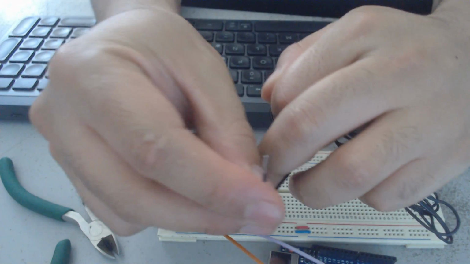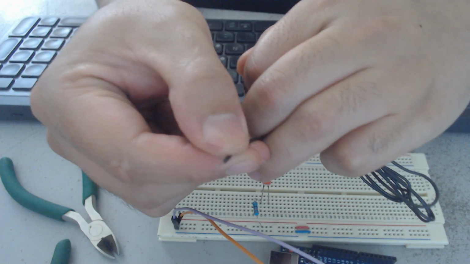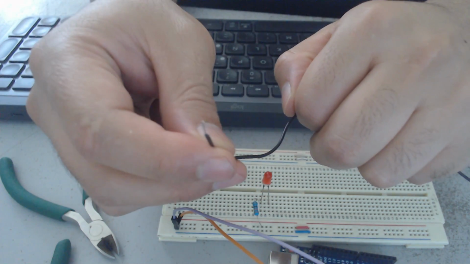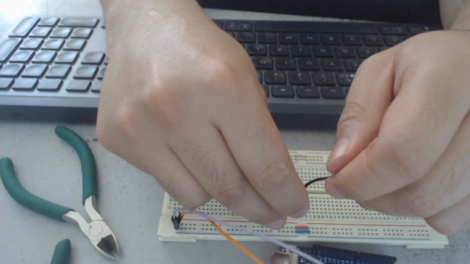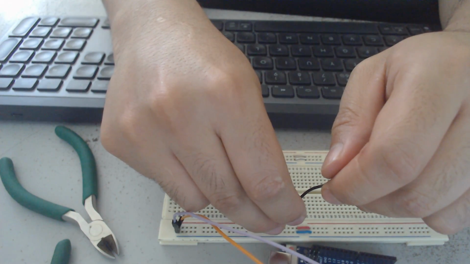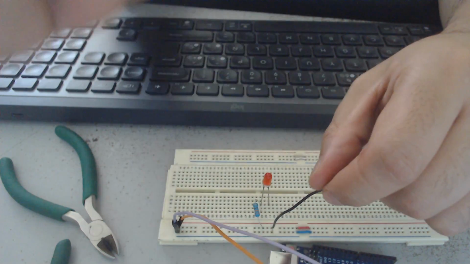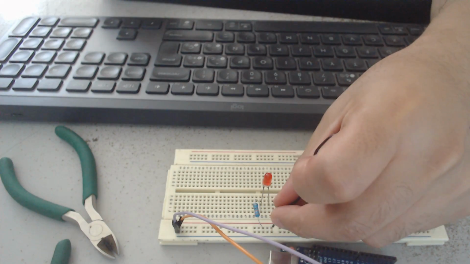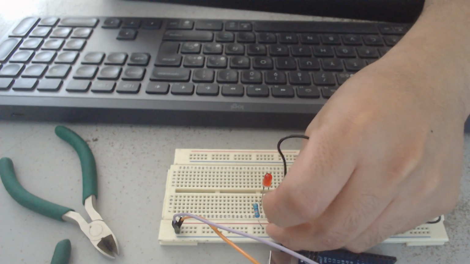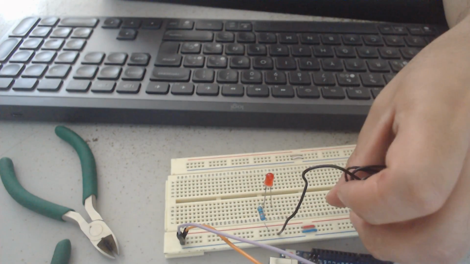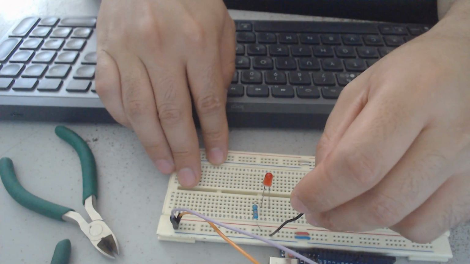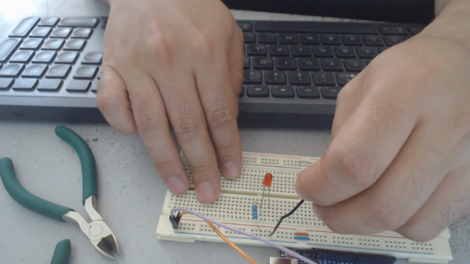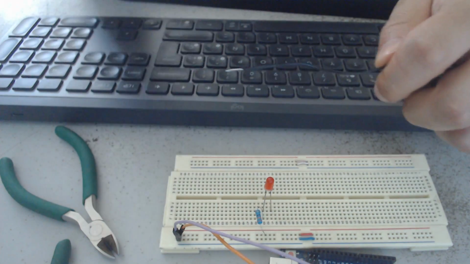You remove the plastic surface and now you got the metallic surface free to put inside of the breadboard, like this. You push, okay, push harder, and there it is. We got the connection. This is the most common way for us to do this kind of connection.